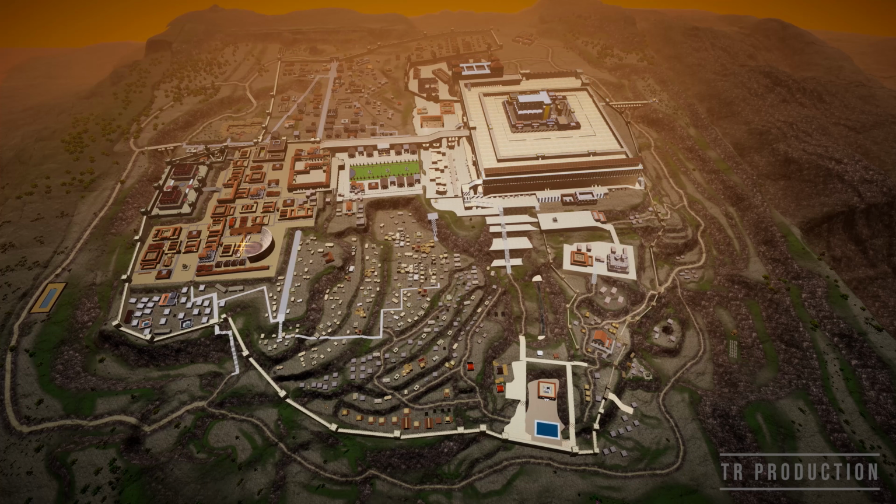Currently we are looking from south towards north. Here you can see the Mount of Olives, the Kidron Valley, the Tyropoeon Valley, and the Hinnom Valley.